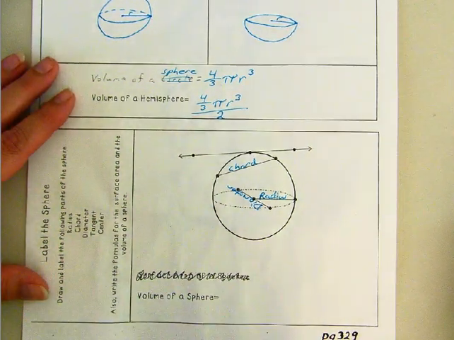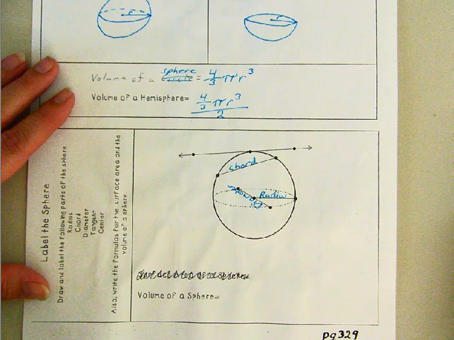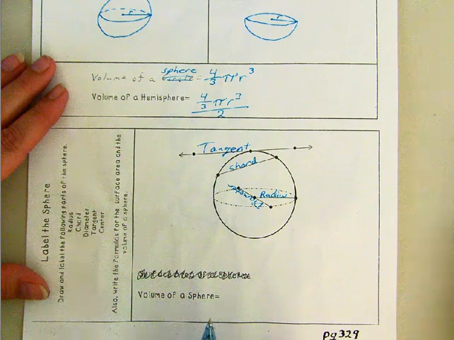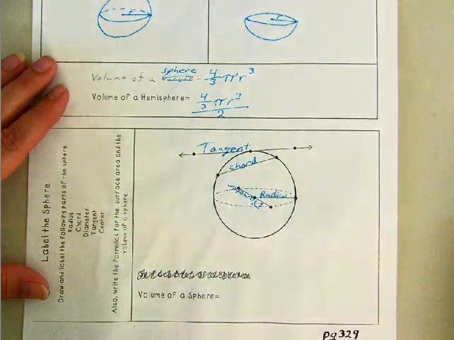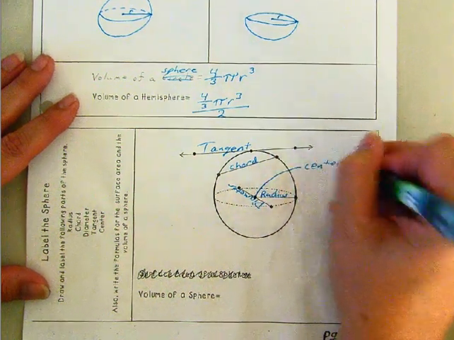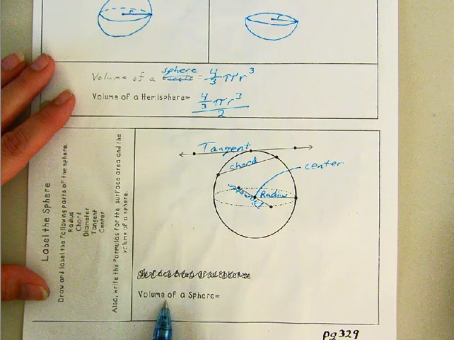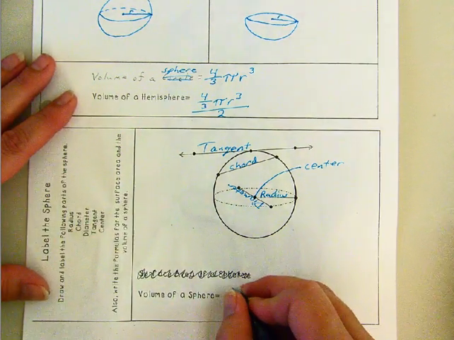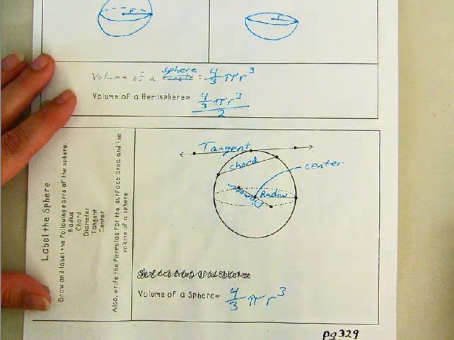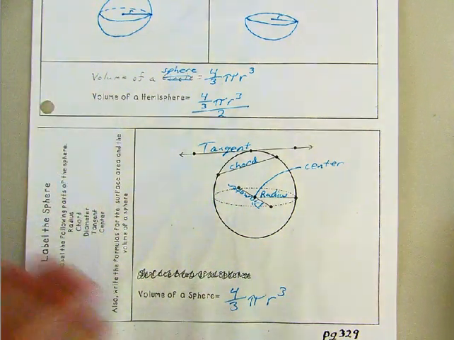The next one is a tangent. A tangent is similar to a chord, but now it's a line that touches the circle in exactly one place. So this is a tangent. A tangent touches the circle in one place, a chord touches it in two. And then our center, I'm just going to draw a line here. The center is that dot where our radius begins. Okay, then volume of a sphere, we did already talk about this, but we'll do it again: 4/3 pi r cubed. Great job with that piece.